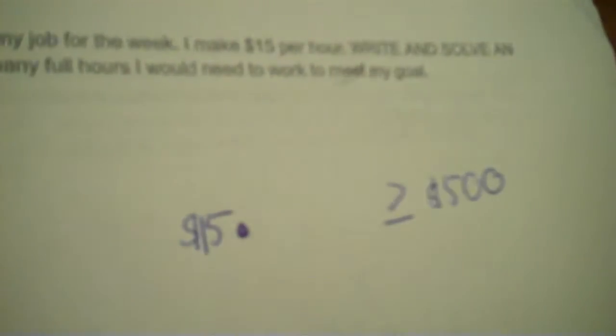Okay, next problem. My goal is to earn $500 at my job for the week. I make $15 per hour. Write and solve an inequality to find how many full hours I need to work to meet my goal. Okay, so there's that word goal. Goal is greater than or equal to, and your goal is $500. Put the label with the 500. Now find a dollars amount. There's only one of them, $15. That says per, okay? Now what's the $15 for? It's for working hours, so 15 times H.